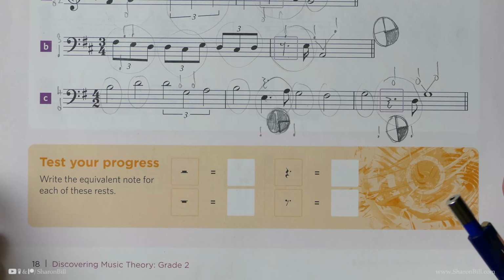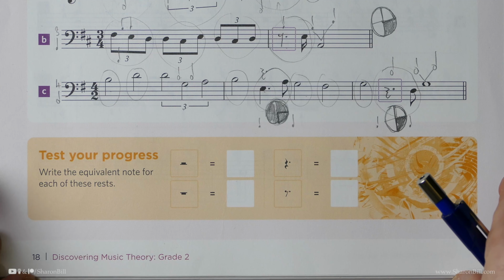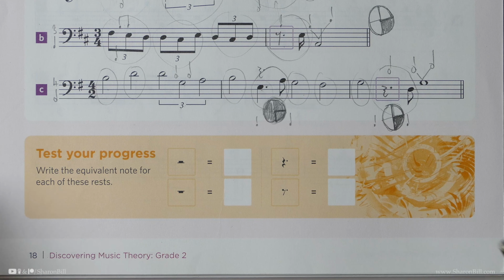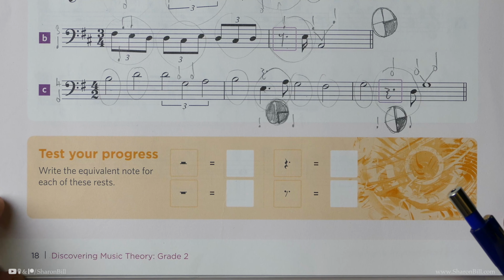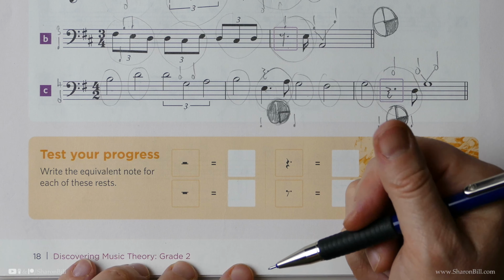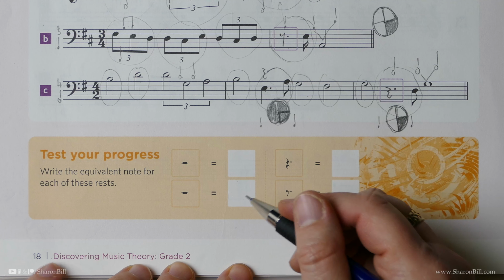And then we get a little bit of revision at the end of this chapter on rests. So if you want to just go ahead and test yourself, it's a good opportunity to really get those brain cells working. Have a go, doesn't matter if it's wrong, that's okay. So I'm hoping you've had a go. Let's check this through together.